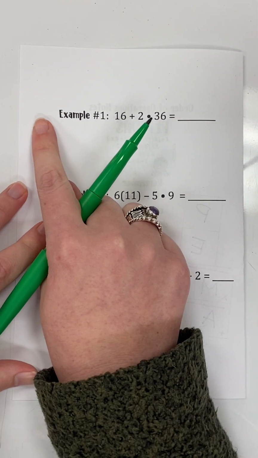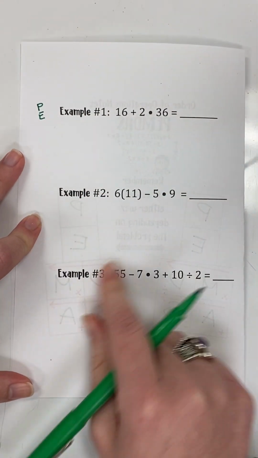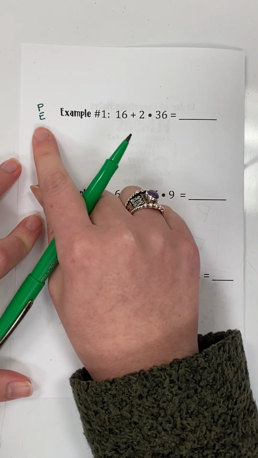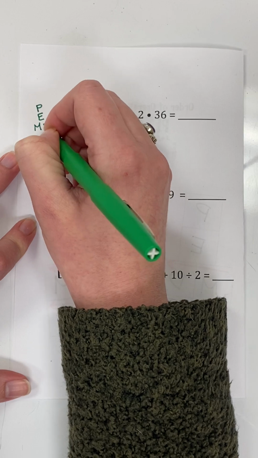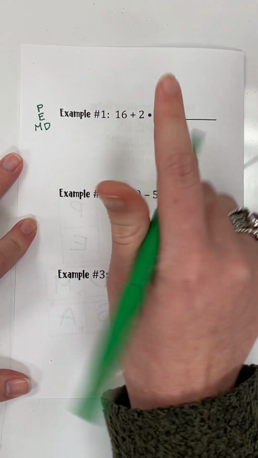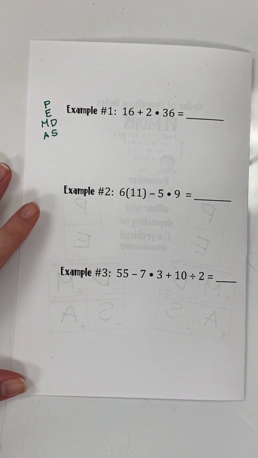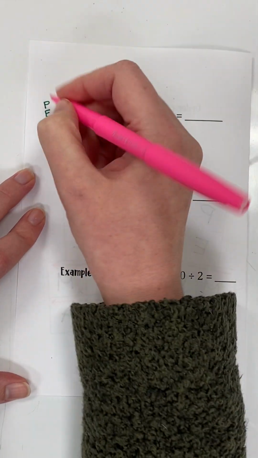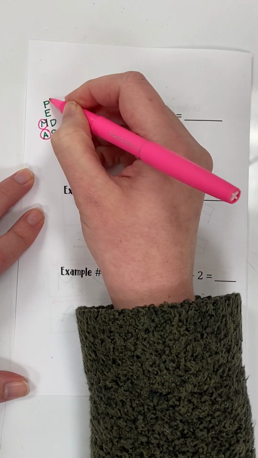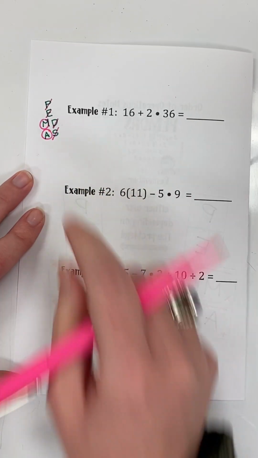So I am going to write my P and my E first. Okay, now I have to do my M and my D. I want to decide which one goes first though. In this problem, I have multiplication first, so I am going to put my M and D. And then I have adding first, so A and S. So the basic PEMDAS like normal. And then I'm going to circle what I have in my problem. I have adding and multiplication. I don't have any parentheses, exponents, dividing, or subtracting, so I can go ahead and get rid of those. These are my only options, multiplying and adding.